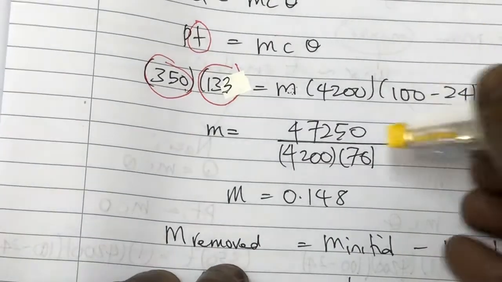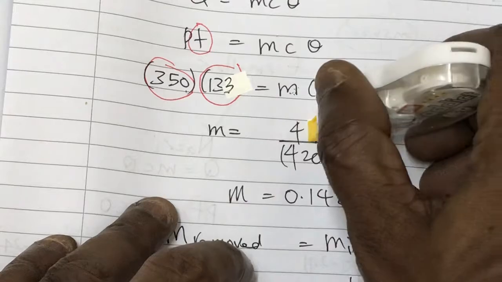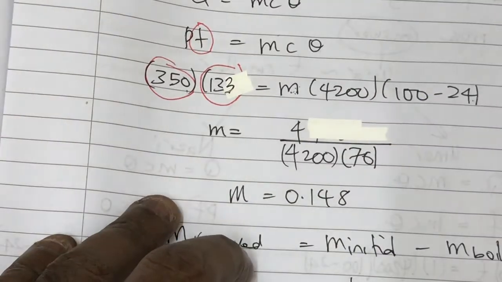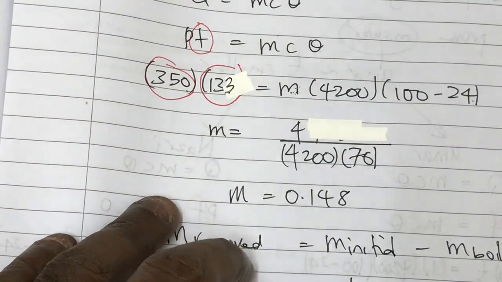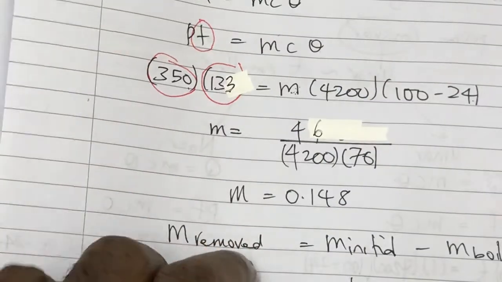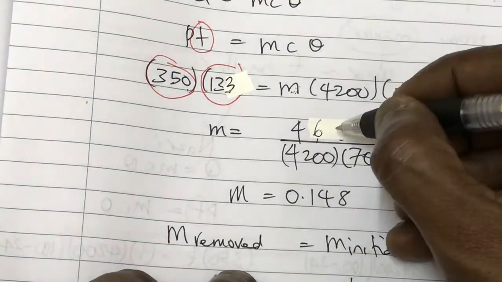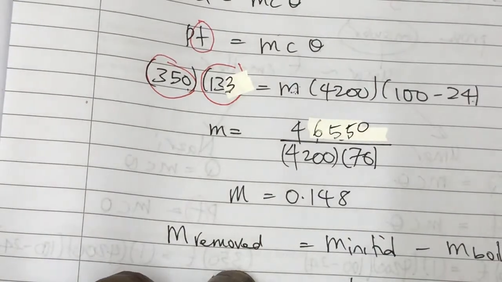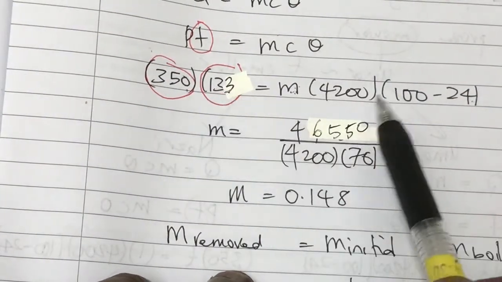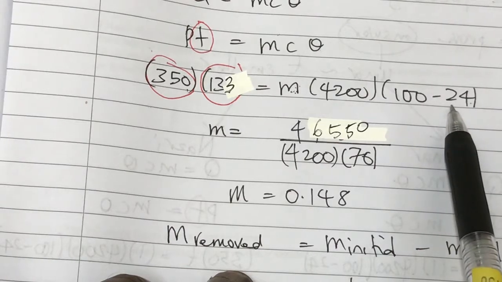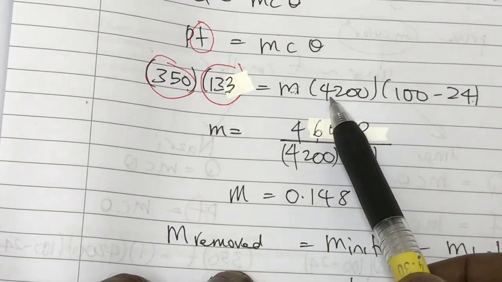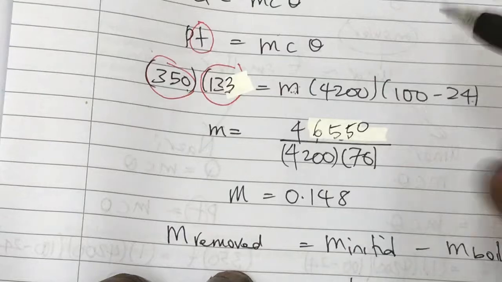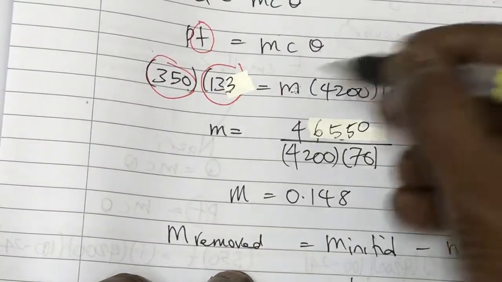That would give us 46550. The earlier figure was the wrong answer because I used 135. Okay, I multiply these two, and 100 minus 24 is 76. So I bring 4200 times 76 here to the other side.